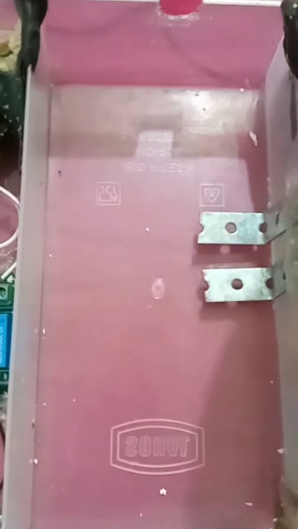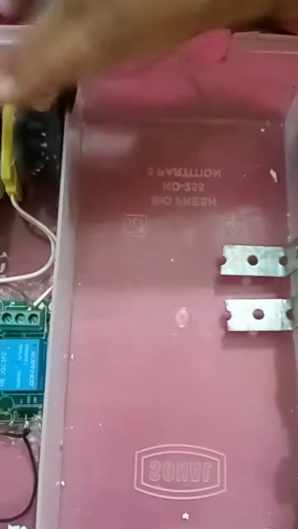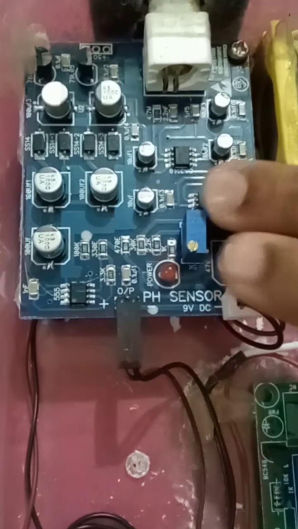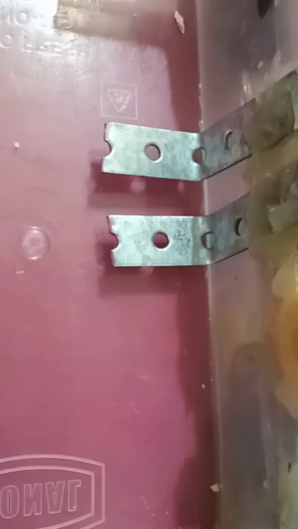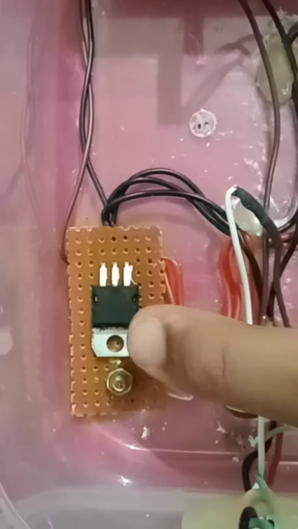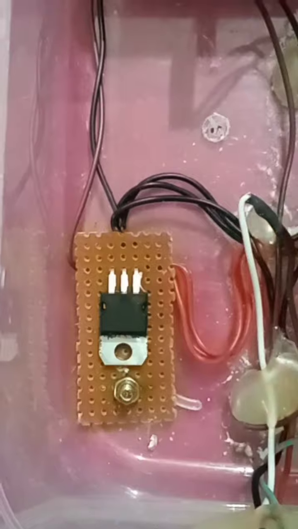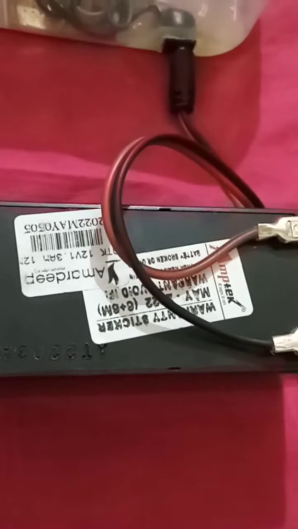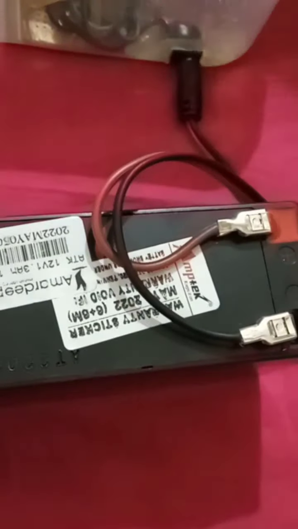As you can see, we have an LDR present here. There is no specific sensor to detect the fat present in the milk, so we have used the LDR sensor to detect the fat content. We have the pH sensor, which will detect the pH of the milk. In order to detect the viscosity of the milk, we have used the viscosity sensor. We have a voltage regulator here which will regulate the voltage supplied to the pH sensor, and we also have a relay present here. We have a rechargeable battery which is used to give the power supply.